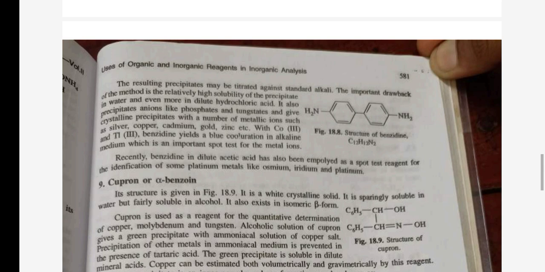The important drawback of the method is the relatively high solubility of the precipitate in water and even more in dilute hydrochloric acid. It also precipitates anions like phosphate and tungstate and gives crystalline precipitate with a number of metallic ions such as silver, copper, cadmium, gold, zinc, etc.